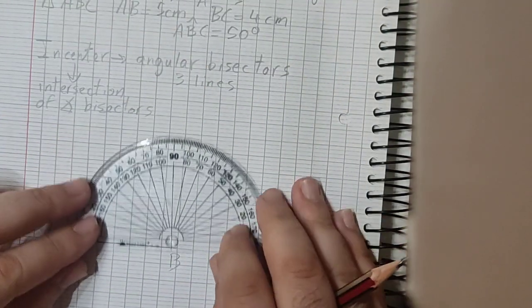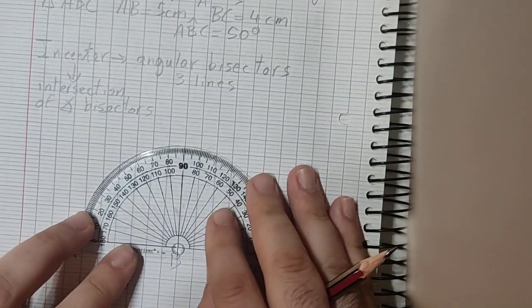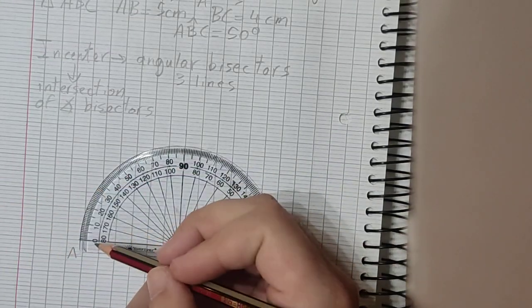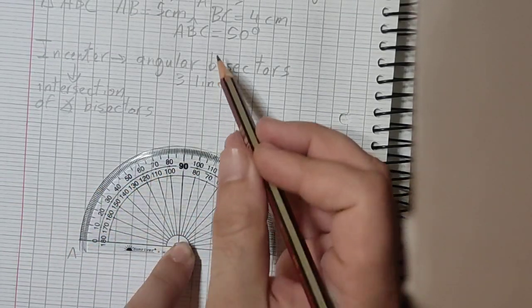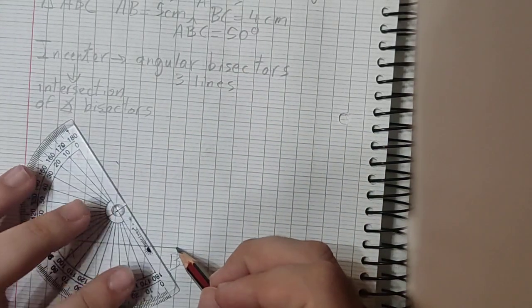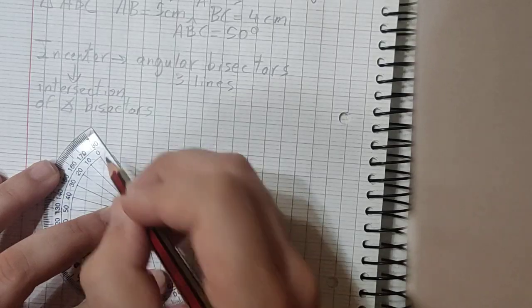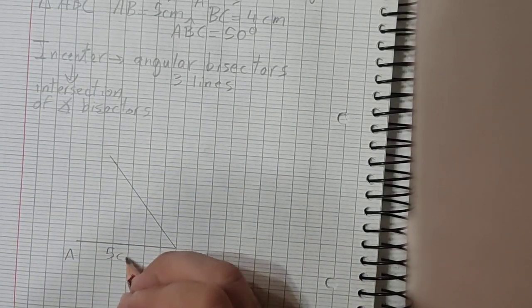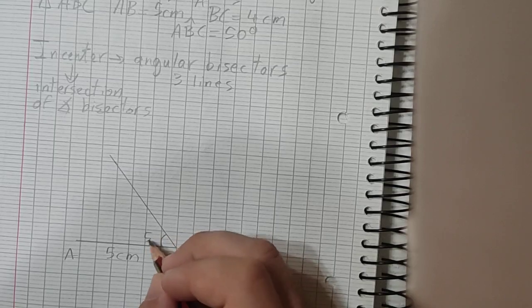So I take my protractor, I mark it properly, I check my 0, and I use the 0, which would give me an accurate figure. And this is my 50 degree angle. And now I join to make my 50 degrees. So this is 5 centimeters long, and this opening is 50 degrees.